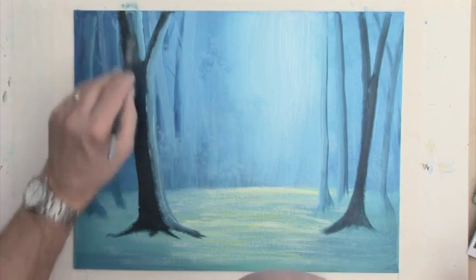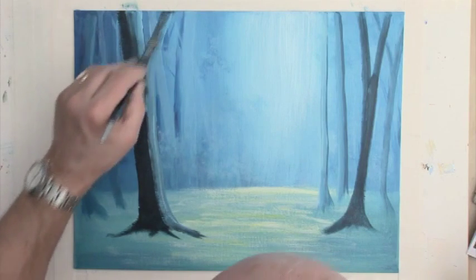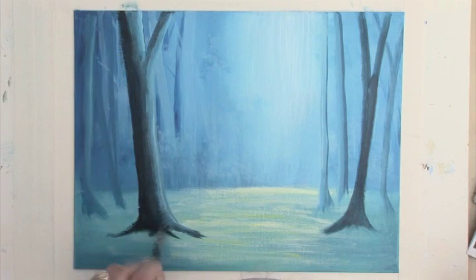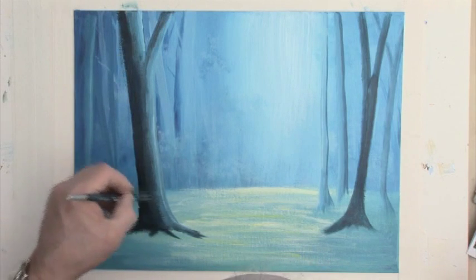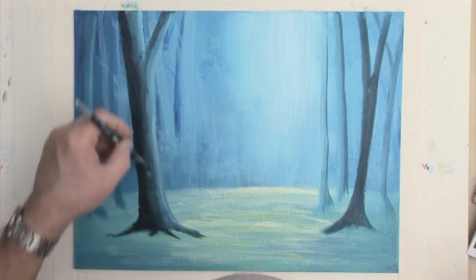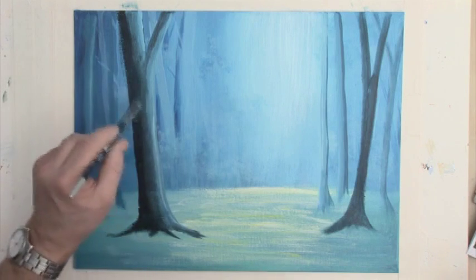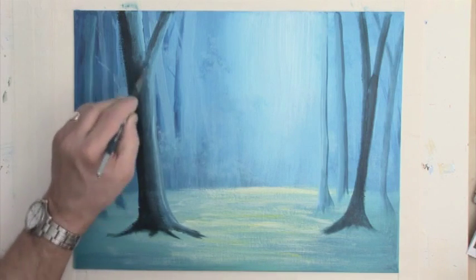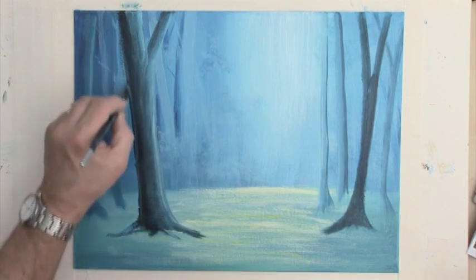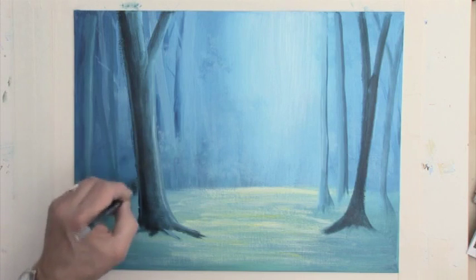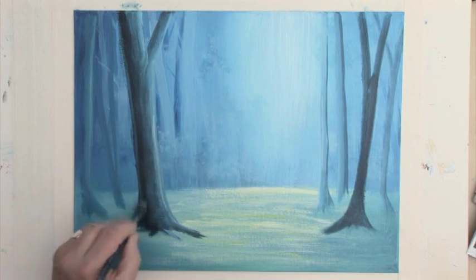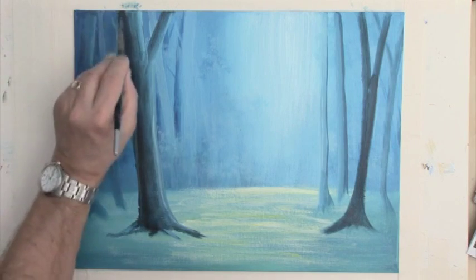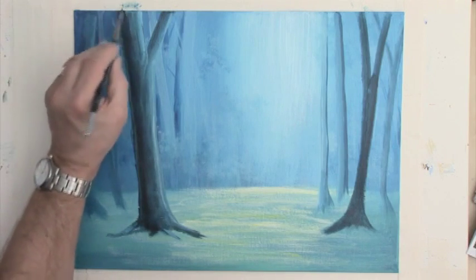I'm almost using the hairs on the brush to create that sort of texture, and it's just to blend out the hard edge pale colour from the intense colour of the phthalo blue. You still get some reflected light coming round the back of the tree like that. Not much, but just sufficient so that the darkest part is here, not right at the edge.